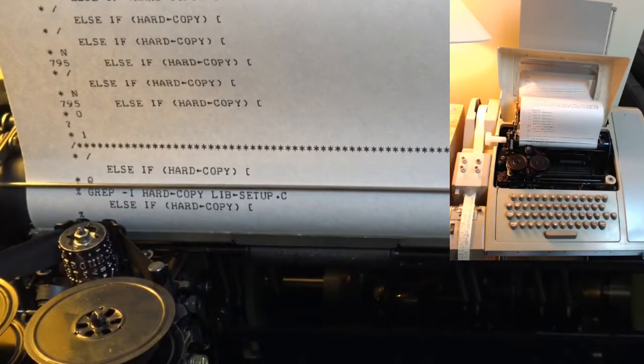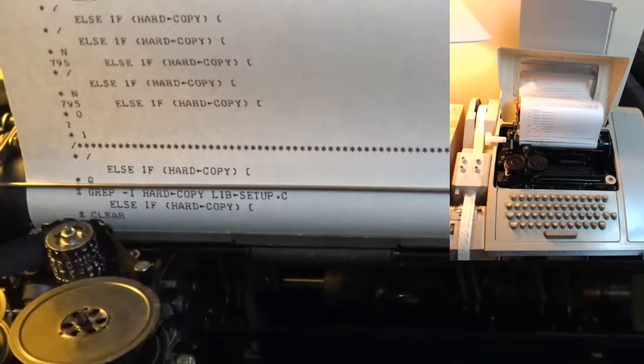Oh wow. Well, sure enough, hard copy is defined somewhere else. How strange. And I didn't get the whole rest of the sources from this thing, but let's clear the train.